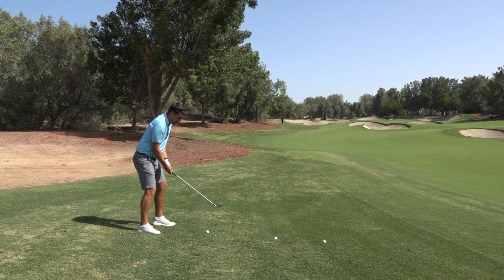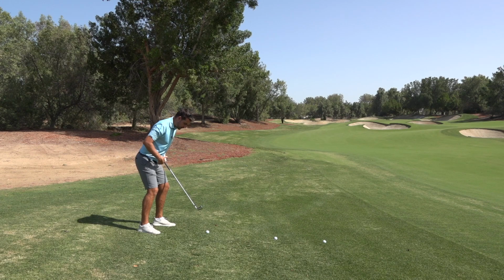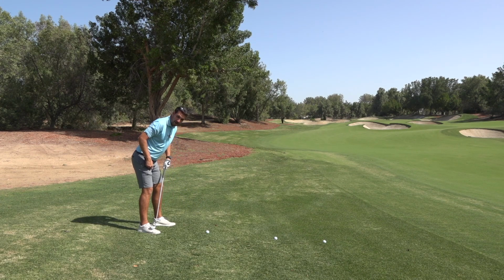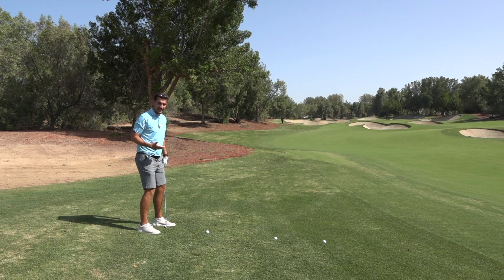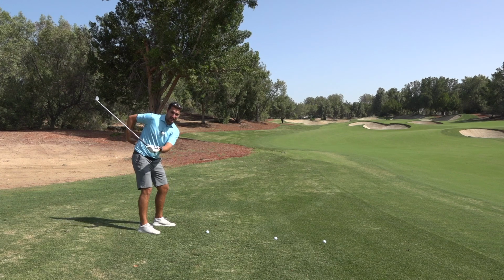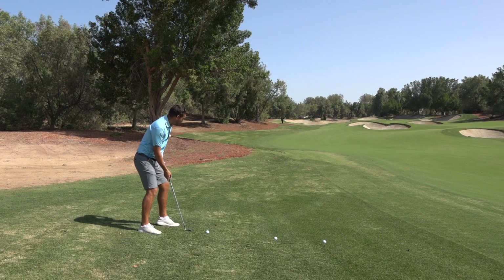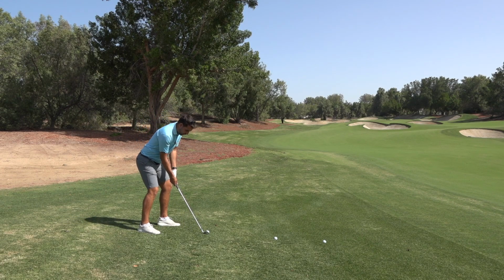And what I'm going to do to set up, I'm just going to stick my backside out more basically. I'm going to accentuate my posture a little bit more. I'm going to lean a little bit more. I'm going to get my weight more into the balls of my feet. Make sure your weight's not sat into the heels, because one of the worst things you can do as you start to come into impact is start to work the spine angle away from the ground, which will make you top the ball. So really important to try and get down into the golf ball as well.